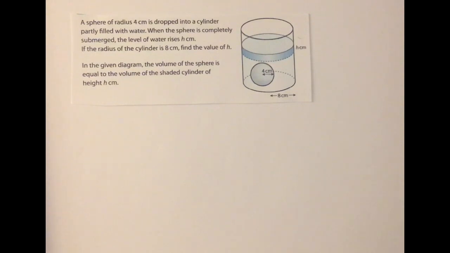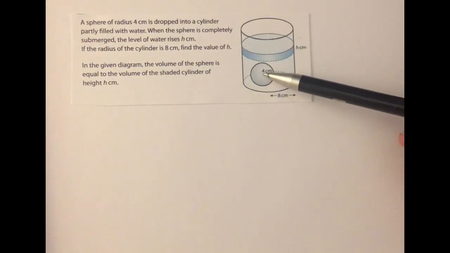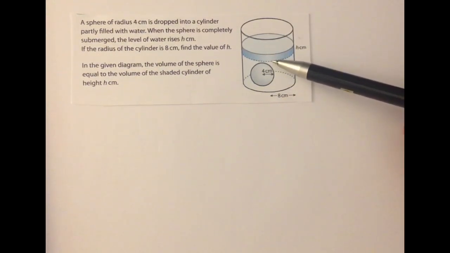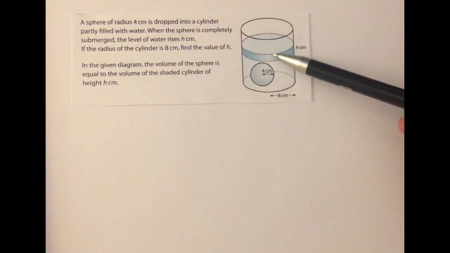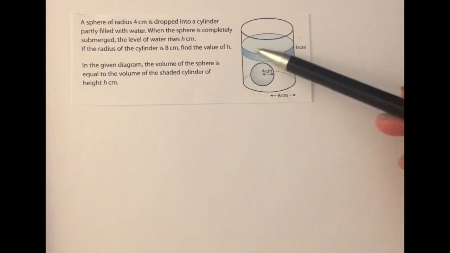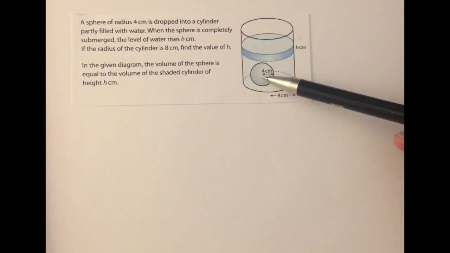Now, they mightn't always give you this little tip, but it's worth just knowing with questions like this. The minute you are submerging something into water, then however much the shape that it is increased by, if you like, you can see there once it's submerged, this darker blue cylinder is the shape that then is formed once the sphere is submerged.